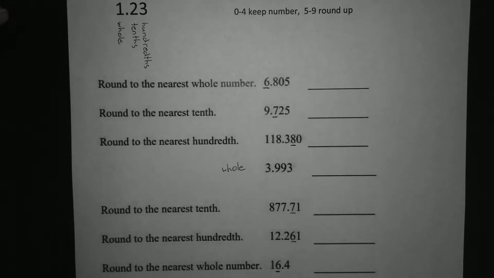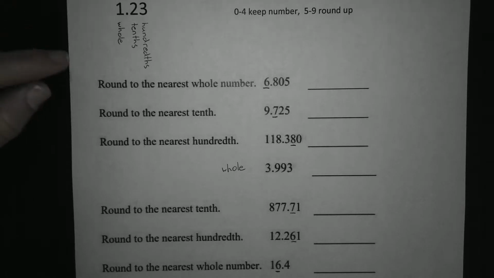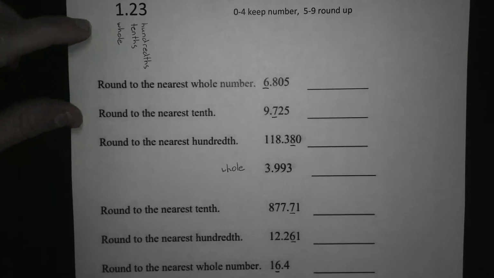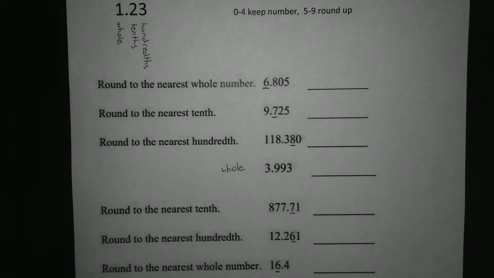In order to find what a place value is worth, always look for the decimal. Any number in front of it is the whole number. The number directly behind it, as in the 2 in this place, is the tenths place. And the 3, which is 2 spots behind, is the hundredths. Basically, rounding is just making a long number shorter, making it very close but not exact. Basically, it's an estimate.